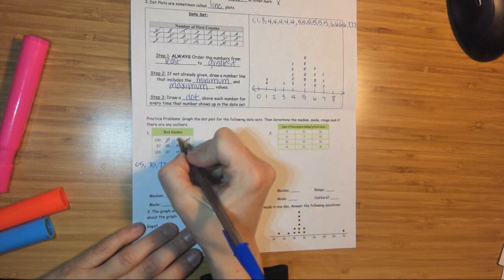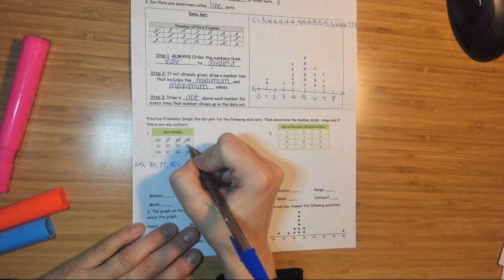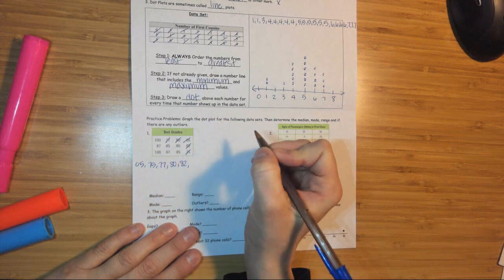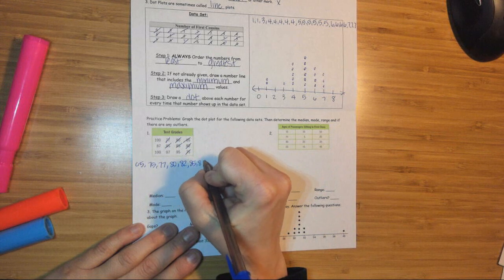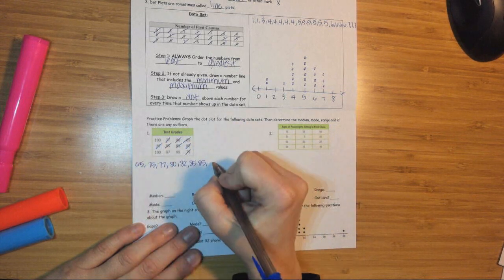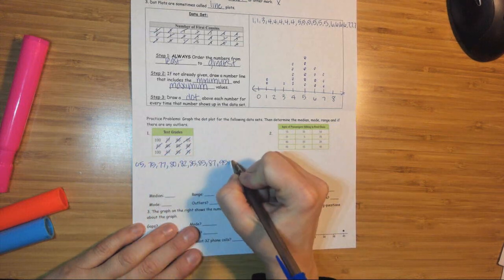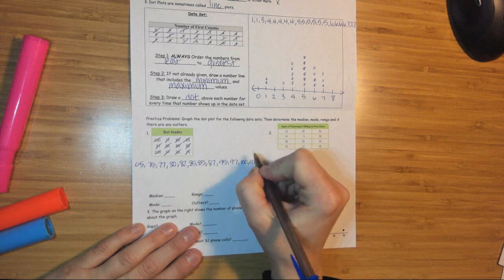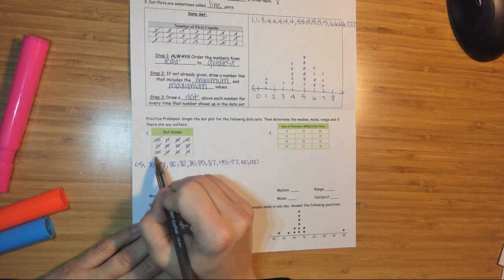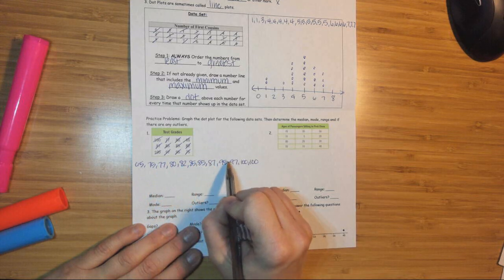No 78 or 79, but I have an 80. Then no 81, but I have an 82. I have 2 85s. I have an 87, a 95, 97, and then 2 100s. Okay, 4 by 3 is 12. So 1 through 12.